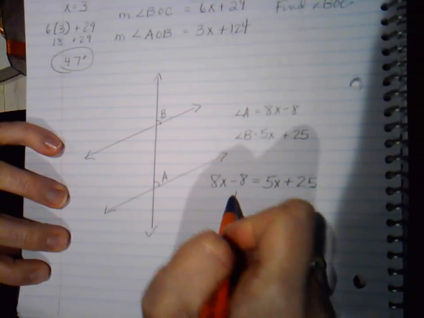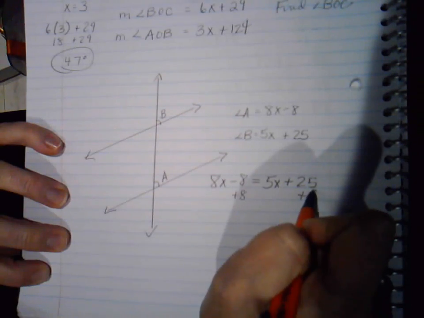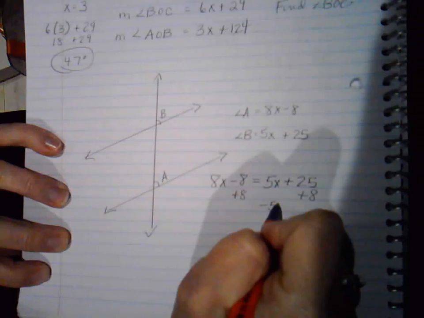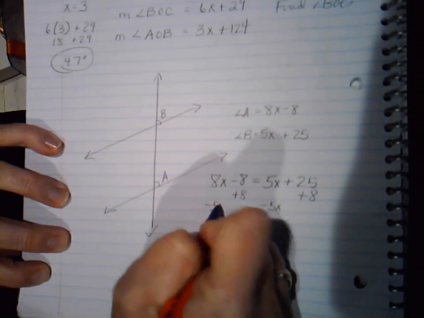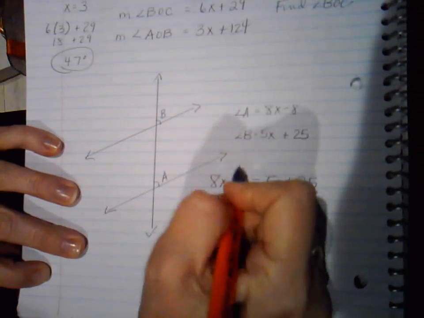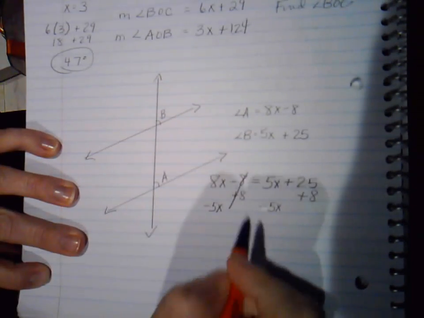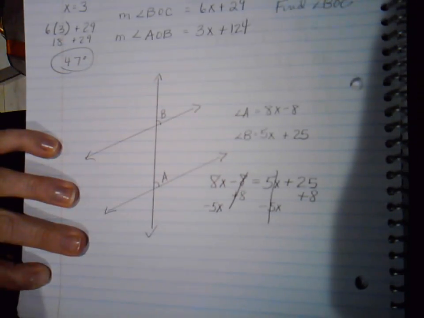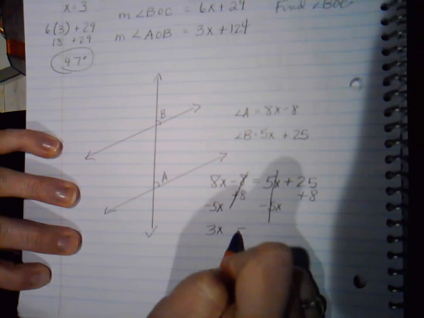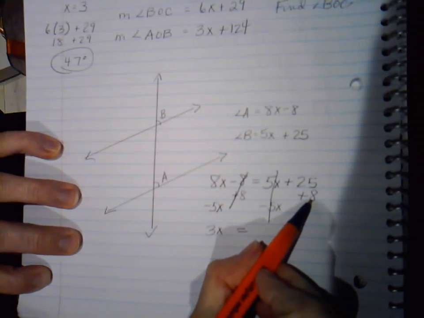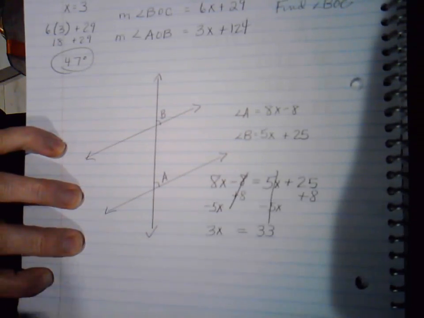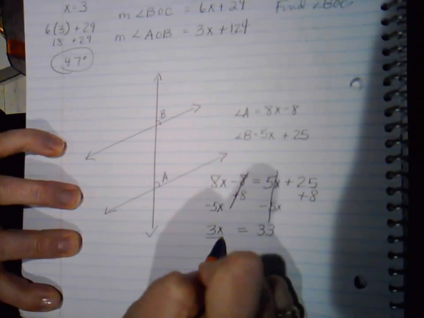I'm going to move the lonely number over. So I'm going to add 8 to both sides. And I'm also going to subtract my 5x and bring it to the left side. Okay, so it kind of looks like two lines of work, but basically this went away. And over here, this went away. Okay, so 8x minus 5x gives you 3x equals, on the right side of the equals, we come over here, and 25 plus 8 is going to give you 33. Okay, and you divide by 3.